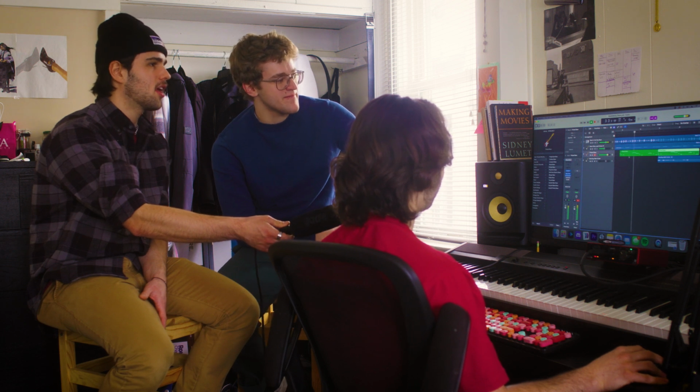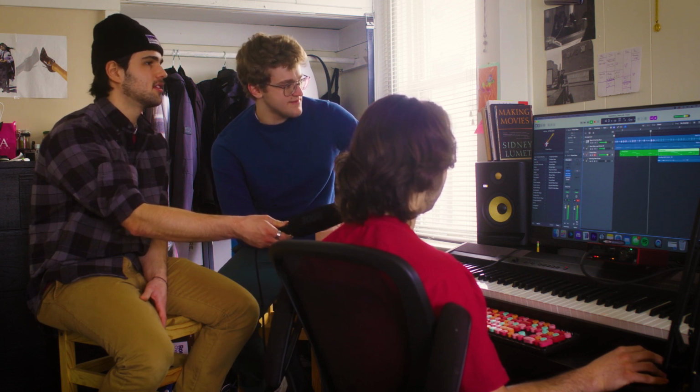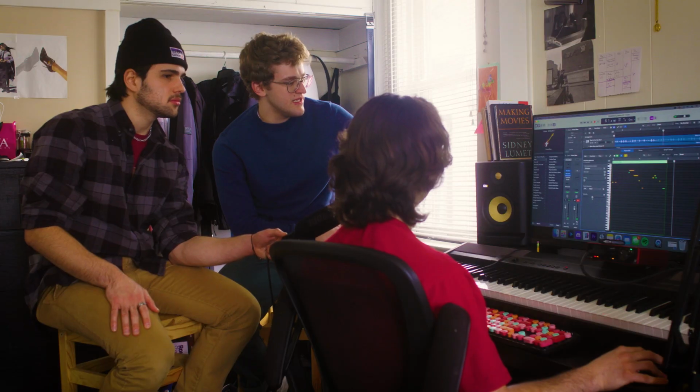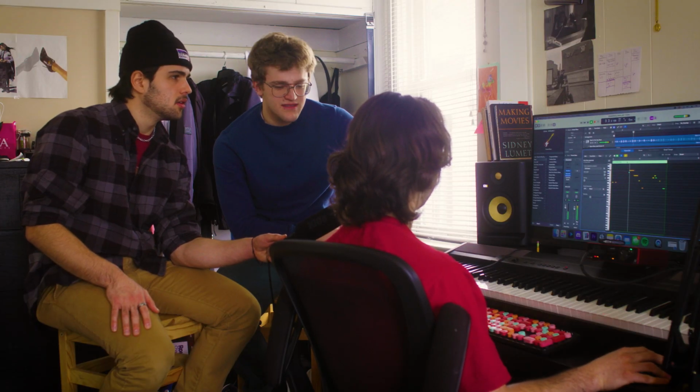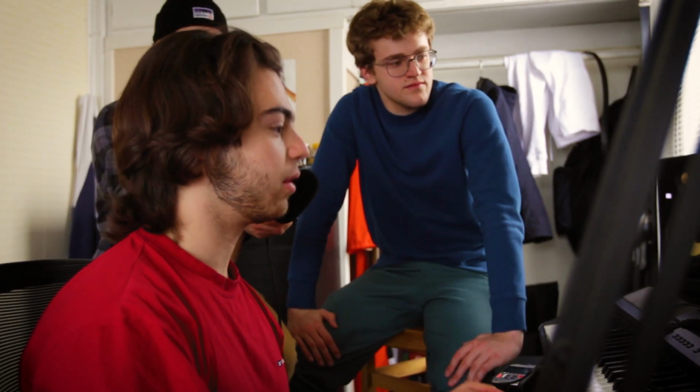Let's just hear how this sounds. Okay, I'm okay with that. This note is a little loud, so we can take it down right here with the velocity. Velocity is the loudness. We could have this be our hook.